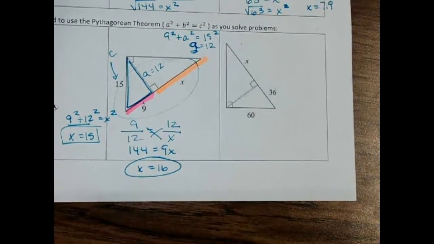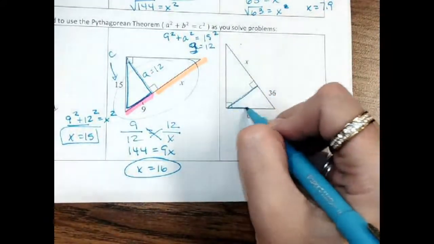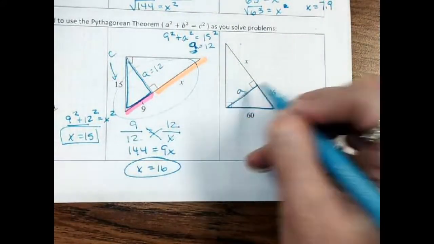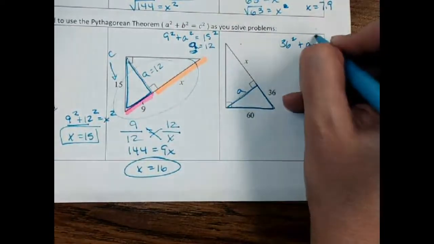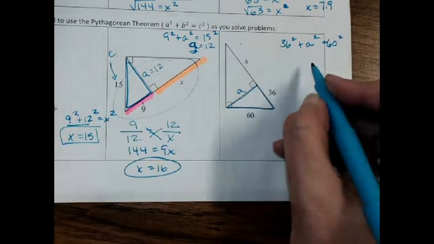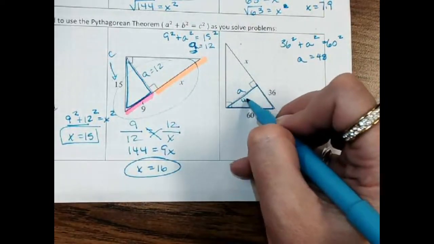And finally, this last one is very similar to the one we just did. I need to first figure out Pythagorean theorem to figure out what my altitude is. I'm going to call that A. 36 squared plus A squared equals 60 squared. And I get A equals 48. So my altitude is 48.